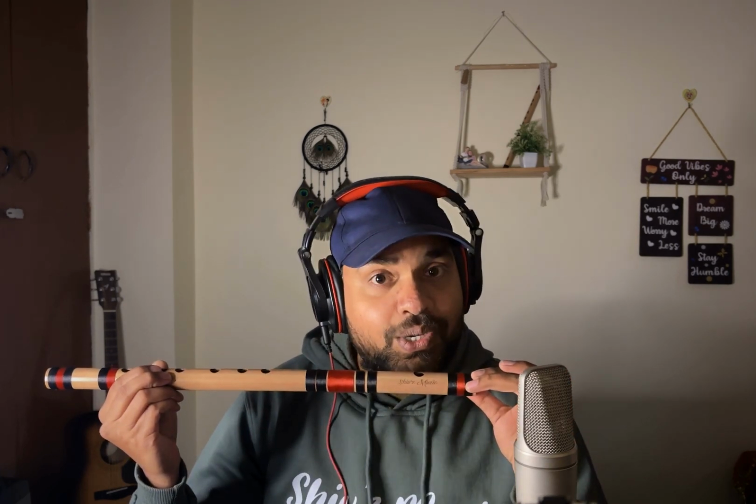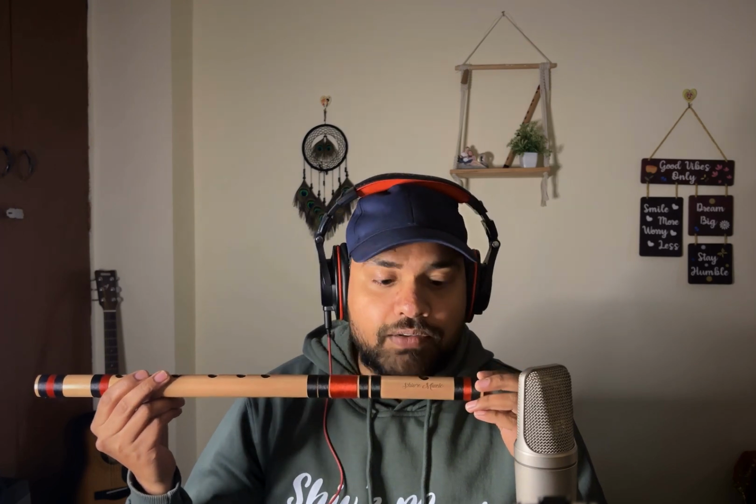So one adjustment of the flute is moving it leftwards and rightwards. Another adjustment is rotation. Suppose you are fully covering the hole with your lips, then again the sound will not come. Then you have to move the flute; you have to rotate the flute now.